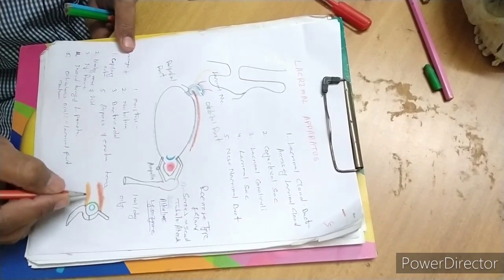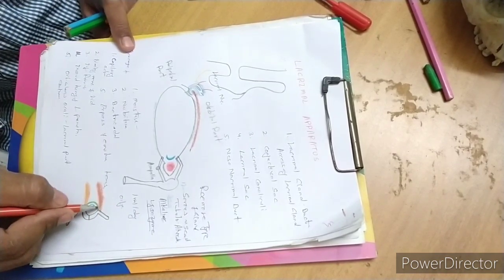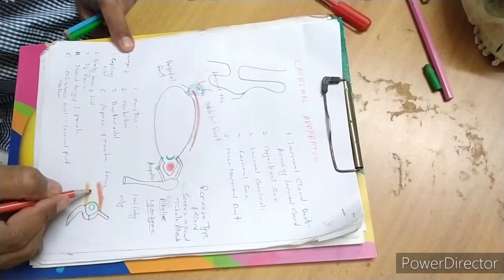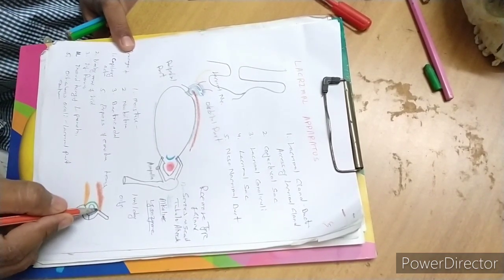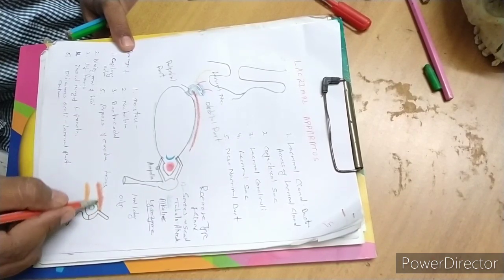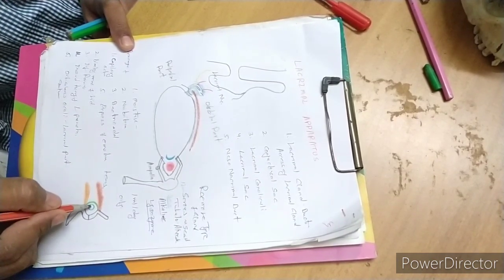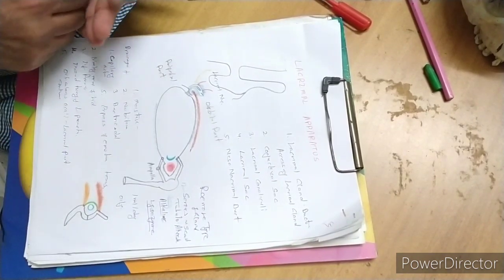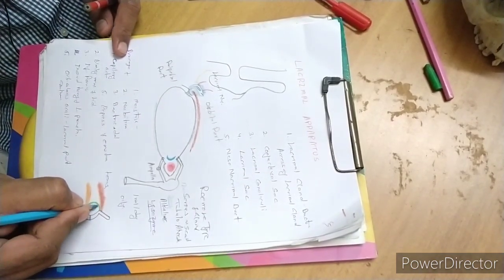Posteriorly, it is related to the lacrimal part of the orbicularis oculi fibers, which arise from the lacrimal bone, the posterior lacrimal crest and the fascia. Laterally, it is related to the lacrimal fascia, and in between the lacrimal fascia and the sac there is a venous plexus.